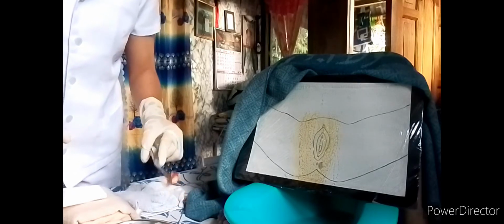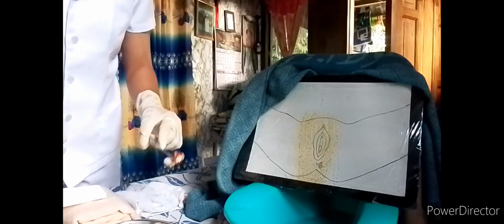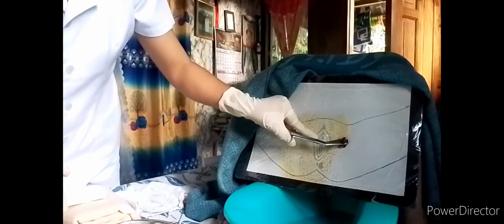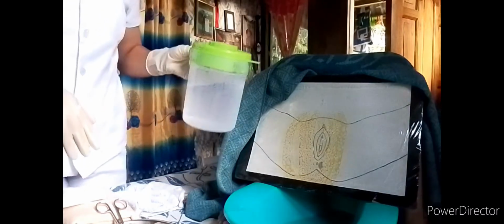With another cotton ball, clean the groin and surrounding area starting from the groin going to the thigh. Do this on the opposite side with the same stroke but another cotton ball. We are done, ma'am. I'm going to flush thoroughly with warm water.